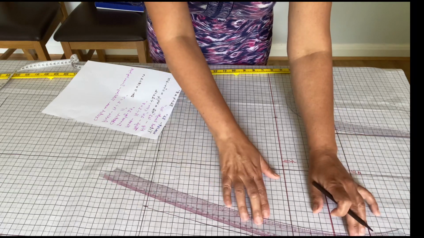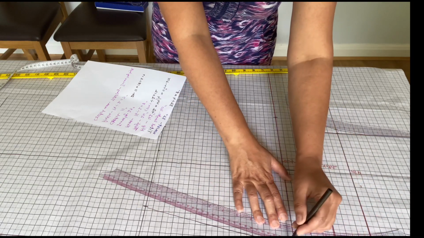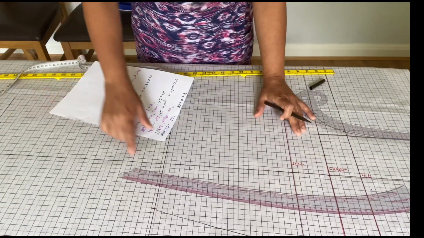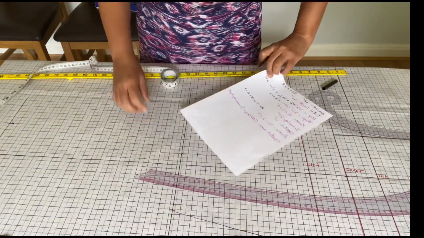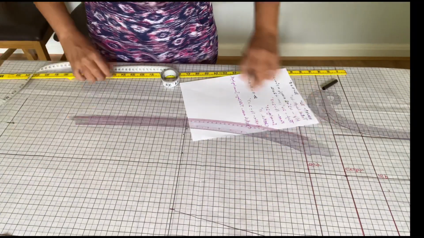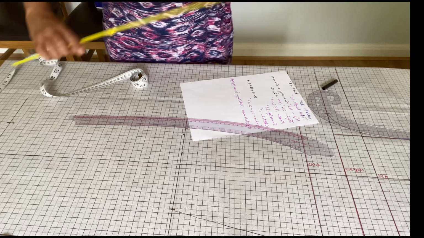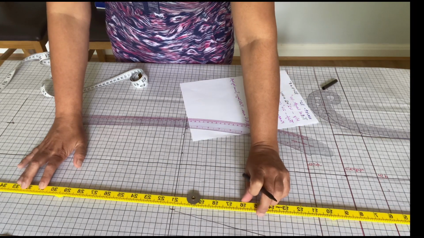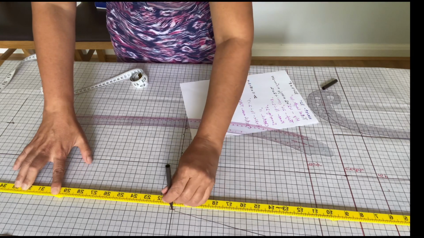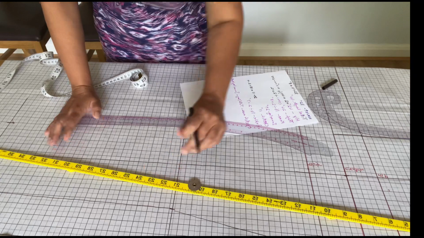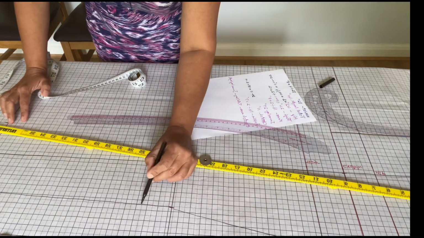And make sure this point, and then we will be joining these points as well. These 2 points we will join, and then make sure we just smooth it out.